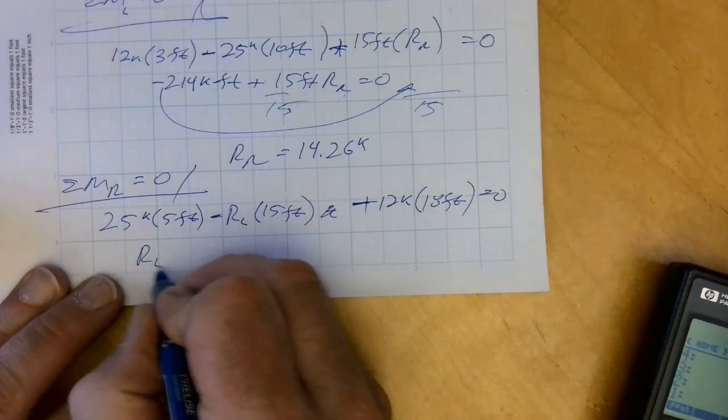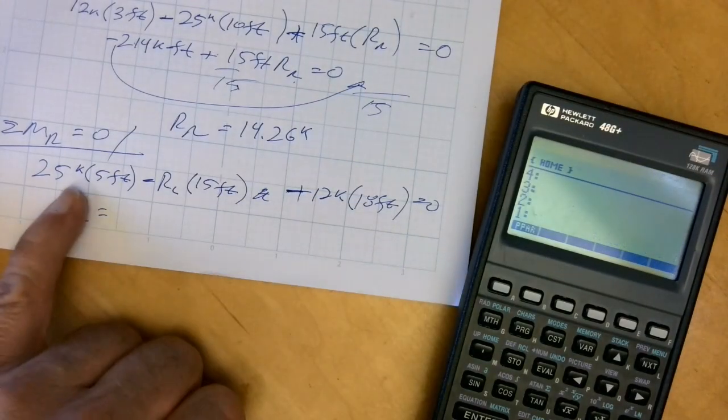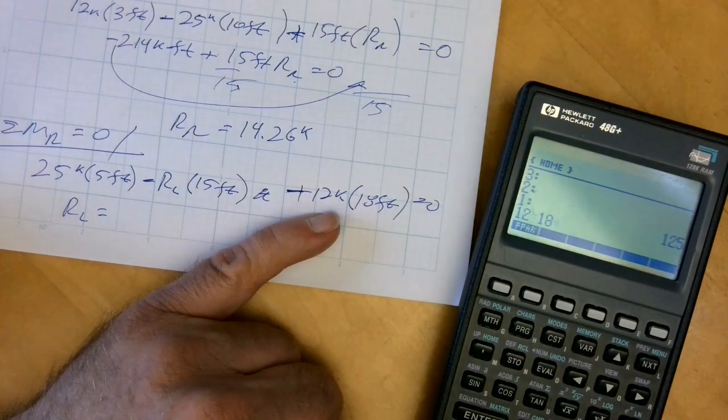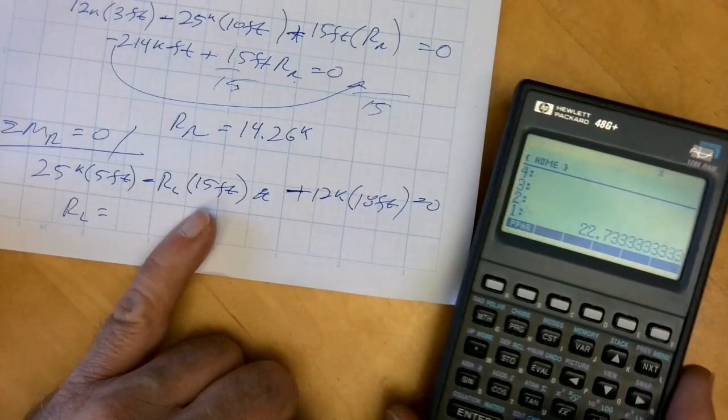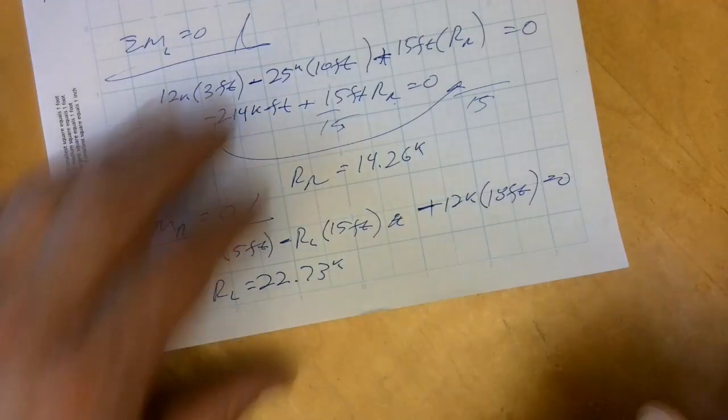So I will just skip an intermediate step and do all of this right now. Make sure I do that right. 22.73 kips. Okay, so that's right.